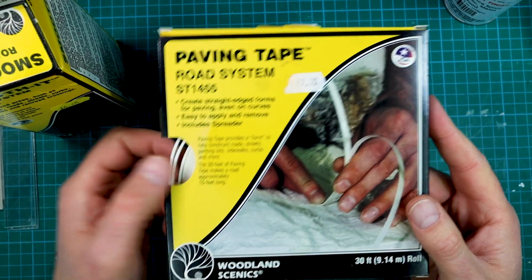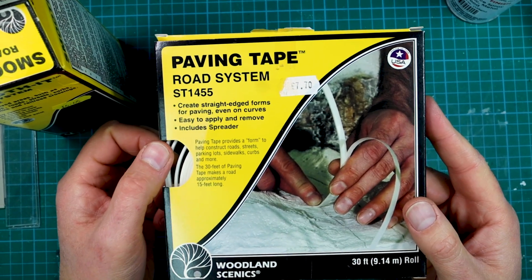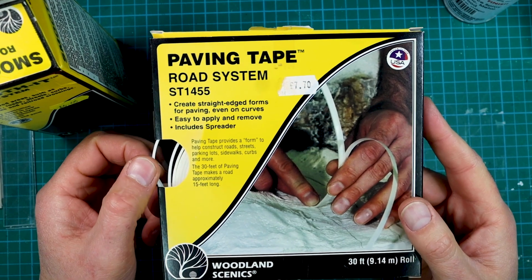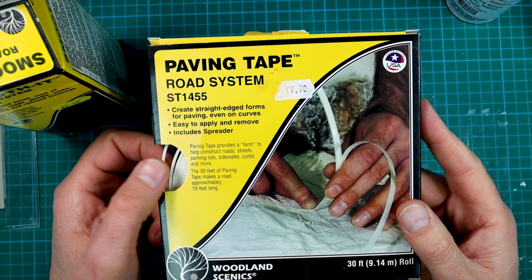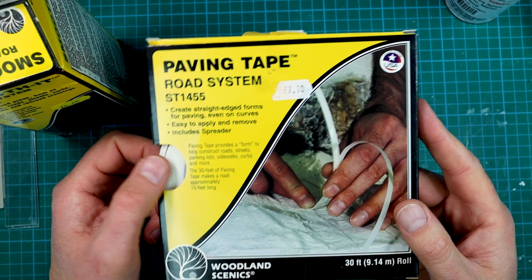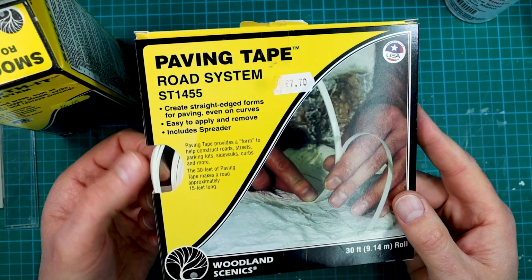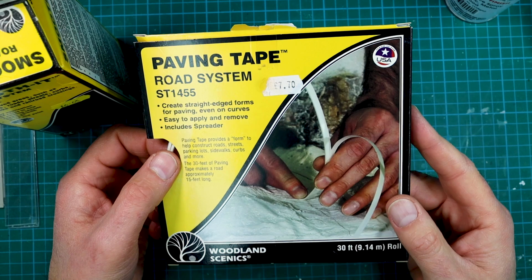So the leveler goes on top of the tape, and that will then level your road to the height of this tape. So it gives you a nice level surface when you scrape it and level the plaster out. And then it's easily removable as well. It's just double-sided tape really. You can then peel it off afterwards.